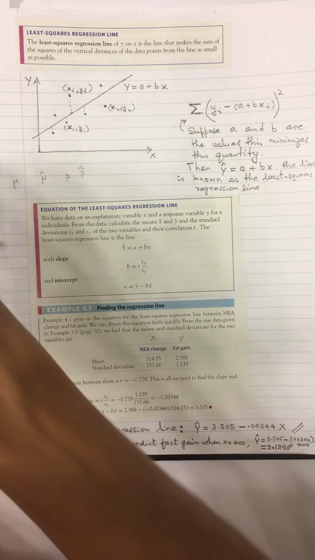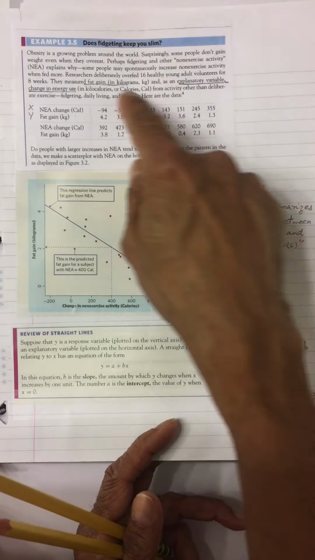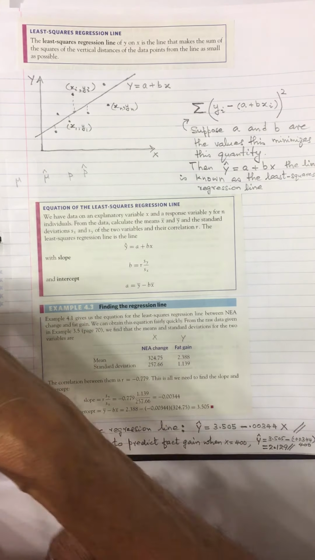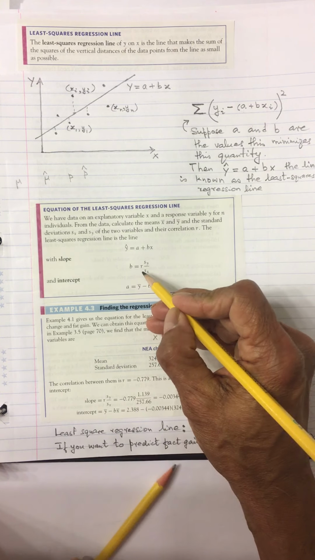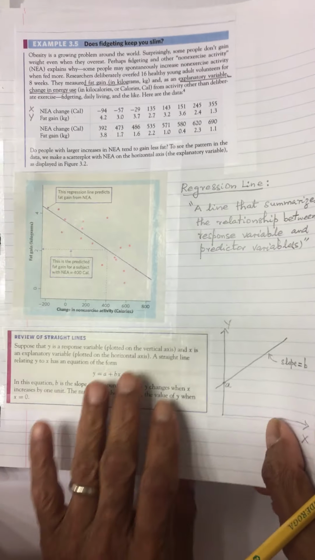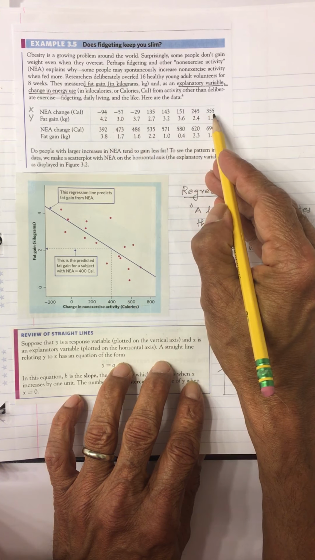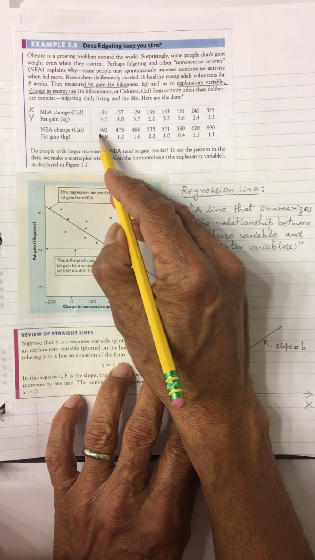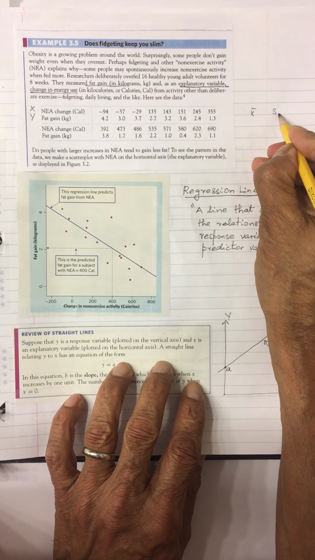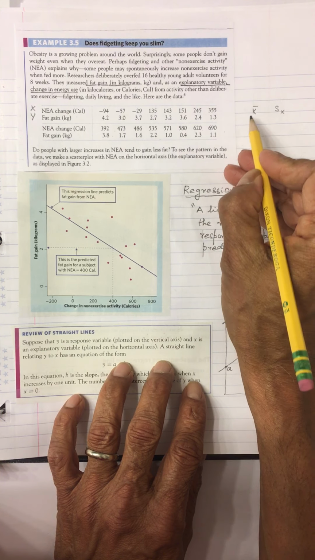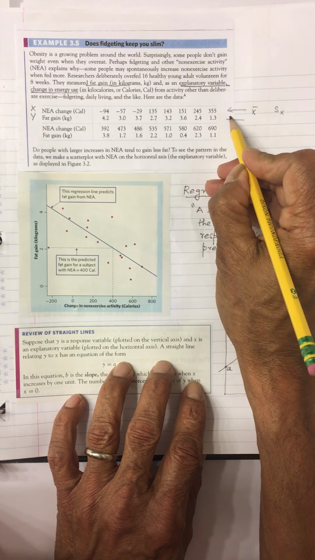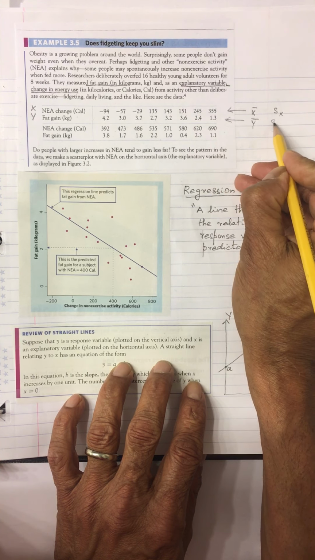So what you do is, using this data, you figure out the r value, the correlation coefficient. Once you figure out the r value, next for the x data, you put all the x data into the memory and figure out x bar and sx, the sample standard deviation for the x values, and for the y values, the same way you figure out y bar and sy.